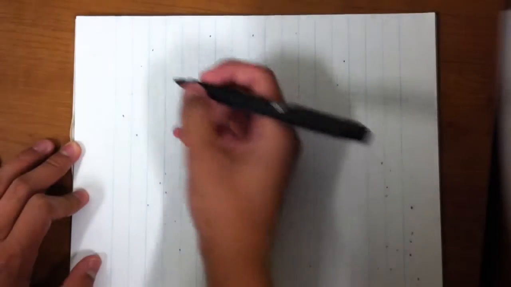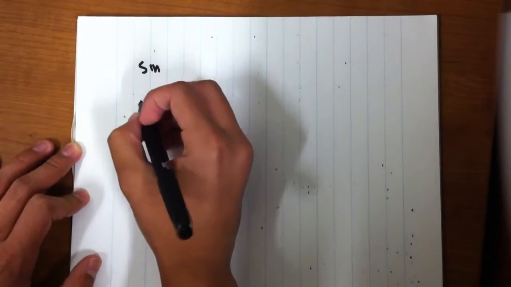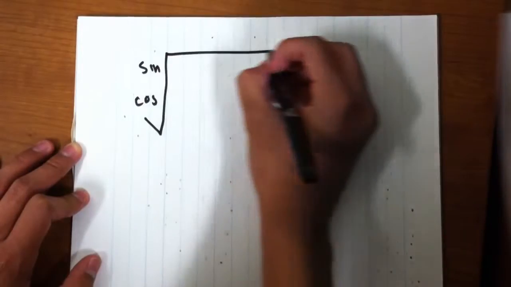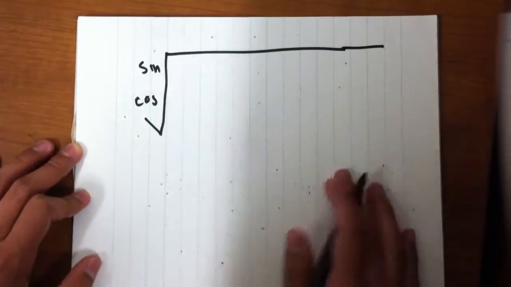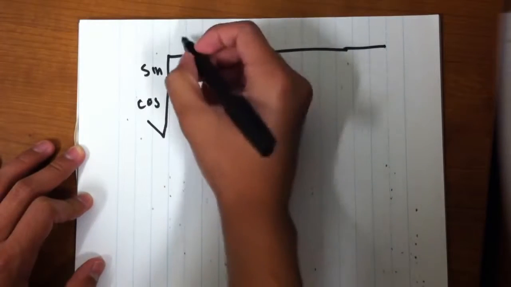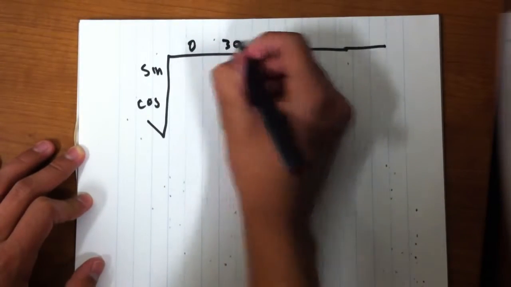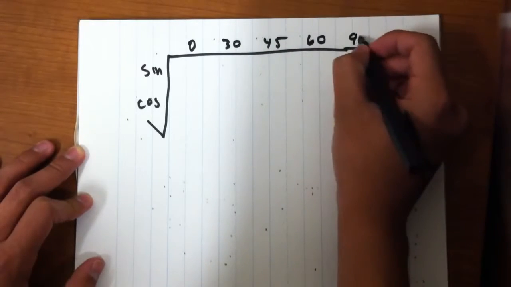So basically, the chart is like this. You start off with sine, and then right below, cosine. Then you do a giant square root, and you put the most commonly used values in trig for these functions: 0, 30, 45, 60, and 90.